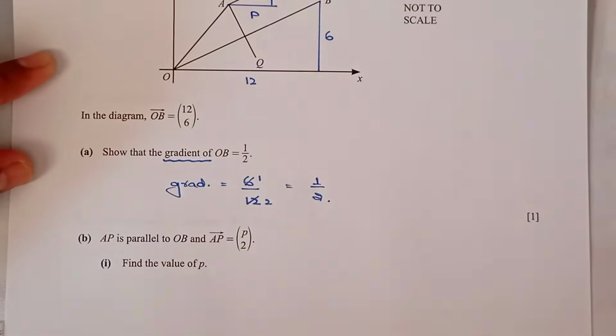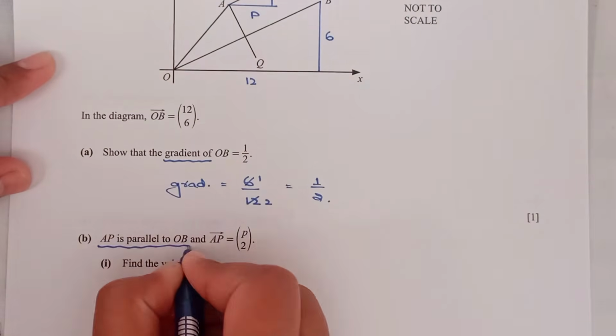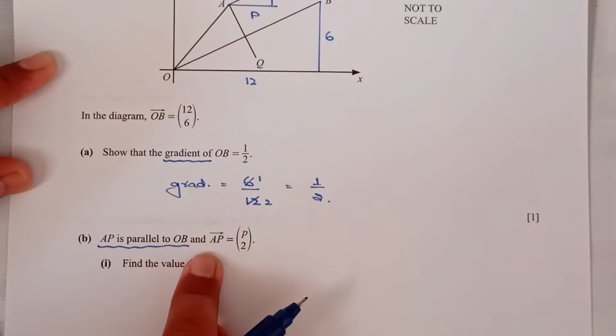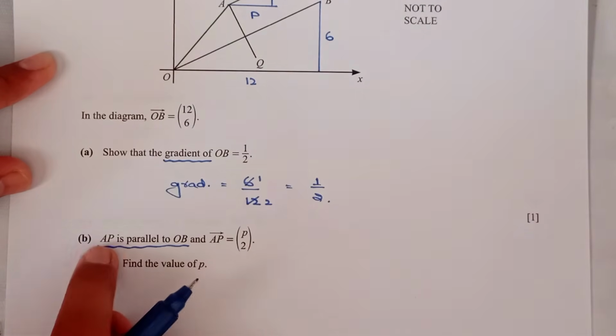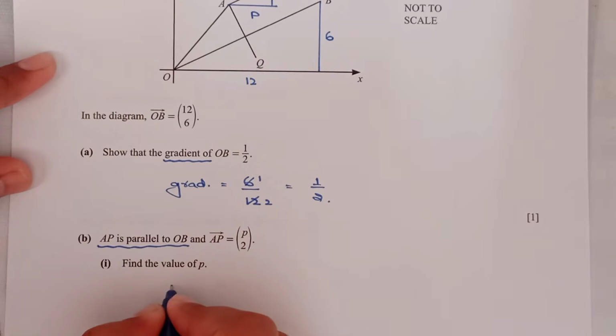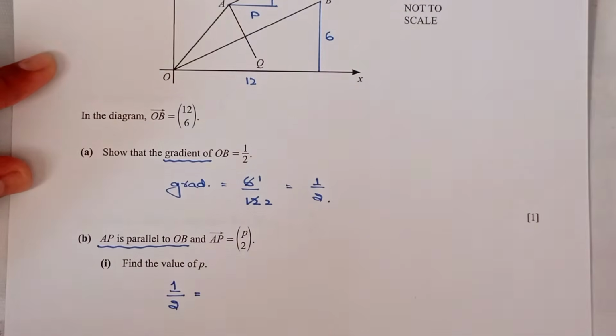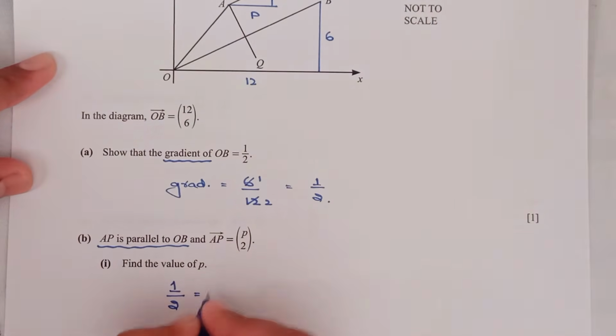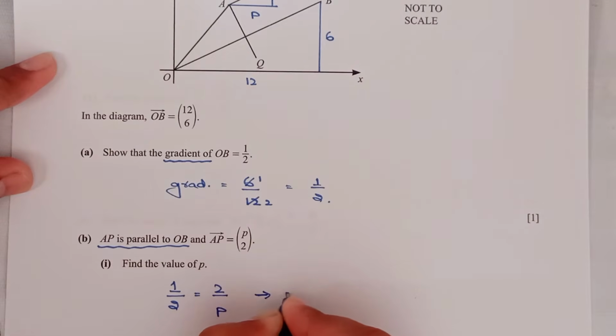Okay, so we are given the information that AP is parallel to OB. When two lines are parallel, their slopes or their gradients must be the same. So the gradient of AP must be equal to the gradient of OB, that is 1 by 2. The formula for the gradient of AP is change in y over change in x. So change in y is 2 over change in x is p. By doing a cross multiplication, p times 1 and 2 times 2 would be 4. So p would be equal to 4.